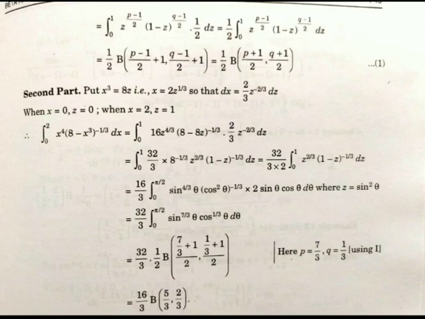Next, see here sin raised to 4 by 3 is there. The sin power is also 1. Add 4 by 3 plus 1, we get 7 by 3. Sin power is sin raised to 7 by 3 theta, and cos square theta raised to minus 1 by 3 multiplied, we get cos raised to minus 2 by 3 into 1. Here the power is 1, minus 2 by 3 plus 1, we get 1 by 3 theta d theta. Once again apply the standard formula, that is integration 0 to pi by 2 sin raised to p theta cos raised to q theta d theta is equal to 1 by 2 beta of (p plus 1) by 2, (q plus 1) by 2.